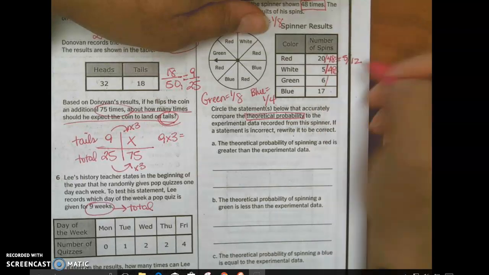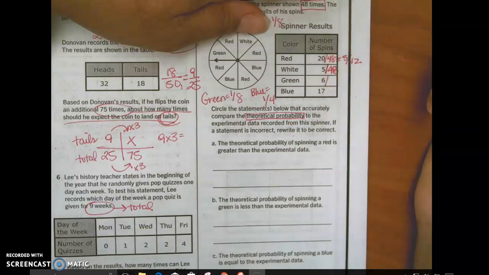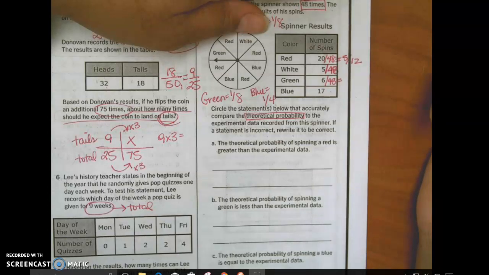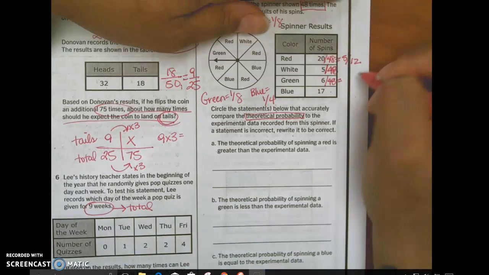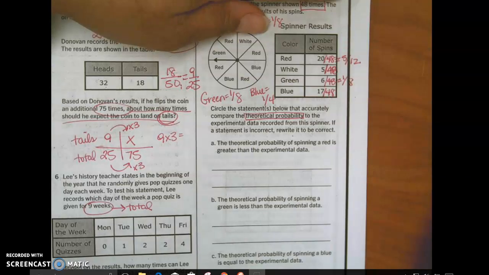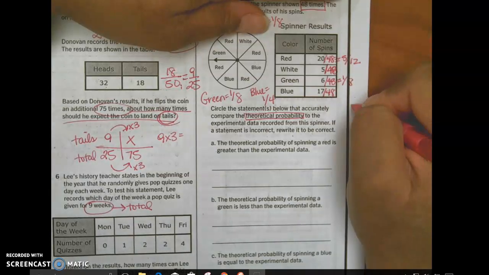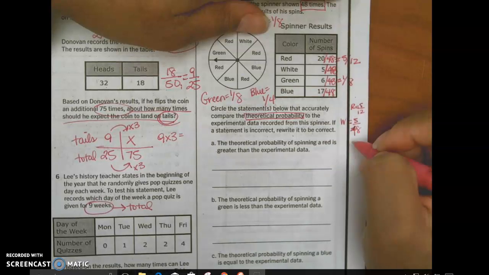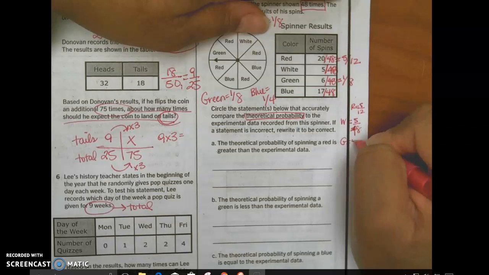6 out of what? 6 out of 24. I mean 3 out of 24. It can be simplified more. Say it again: 1 out of 8. And 17 out of 48. Okay, so here's my red is 5/12. White is 5/48. Learn how to write a 4, Miss Starling. Green is 1/8. And blue.